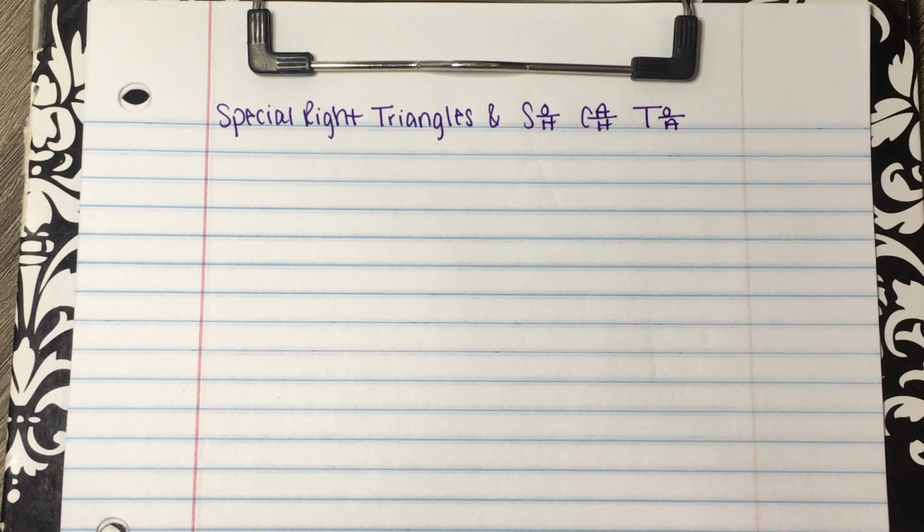We're going to ease into the trigonometry, and we're going to start off with reviewing our two special right triangles, which you should have seen in geometry. And then we're going to take a look at our first three trigonometric functions, which are sine, cosine, and tangent, and that's where we'll do our SOHCAHTOA.